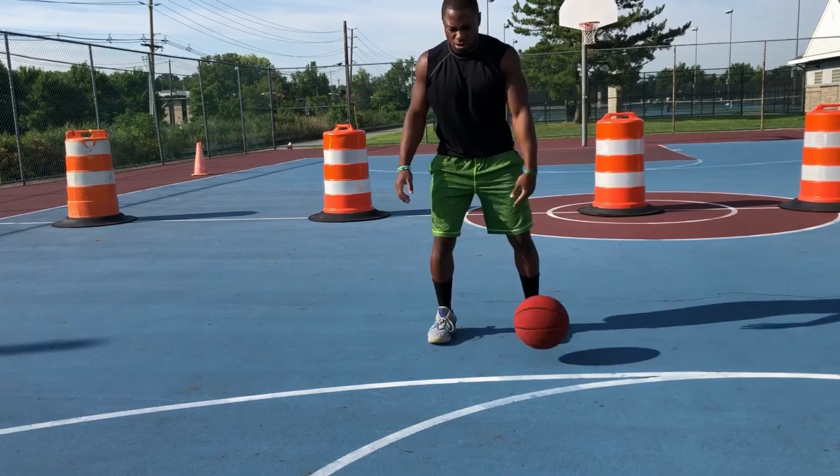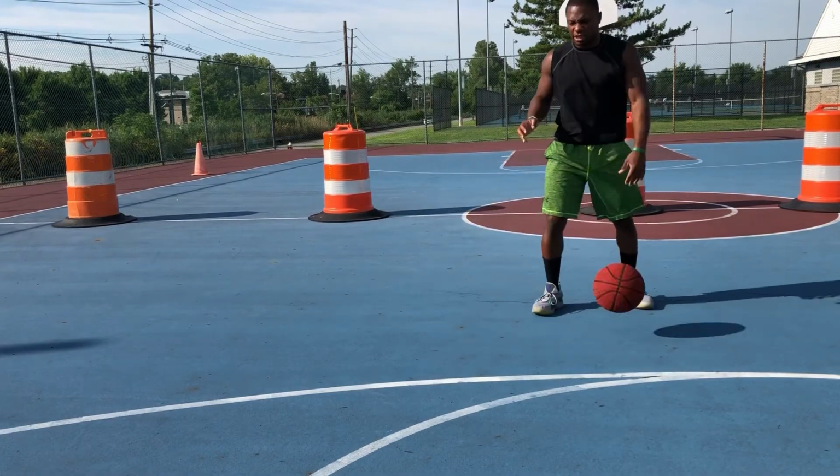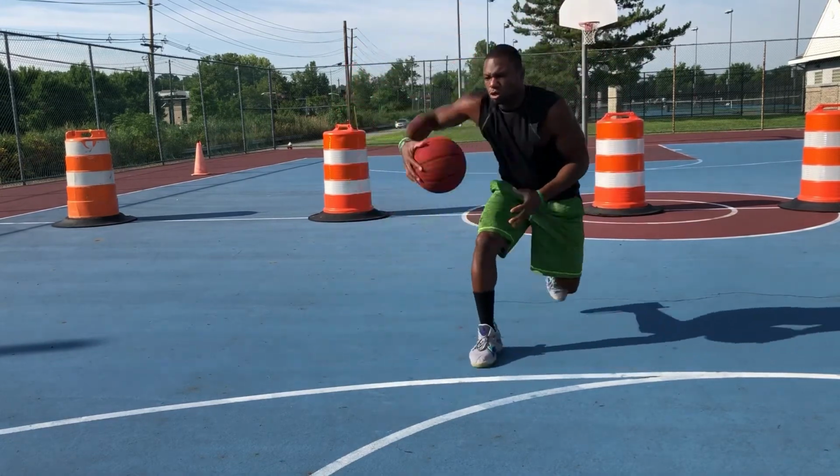Partial skip, pick up on left. Let that ball float. Partial float, pick up on left.